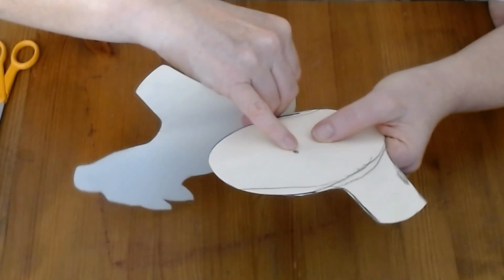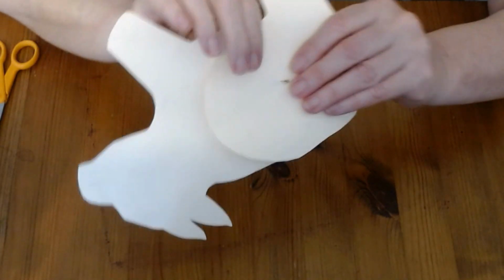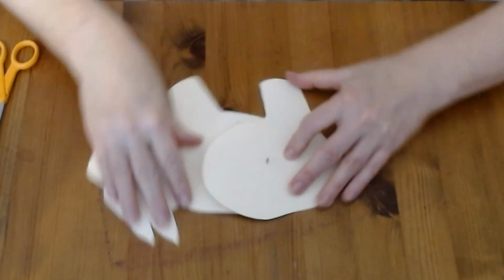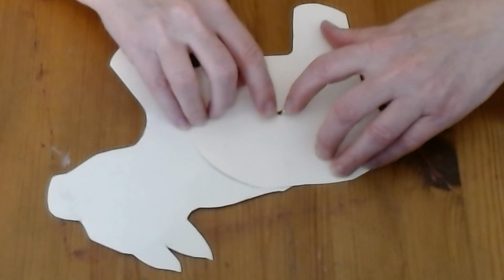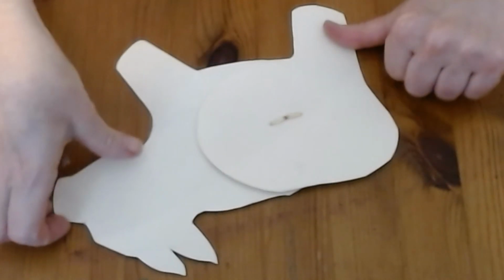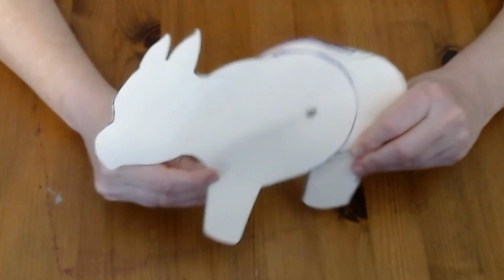I'm gonna aim for my second hole. Oh, it pushes right through. So now that we have our two pieces together, I'm going to press the two sides of my brass fastener down. And now I have my little pig that looks like it can run and move.